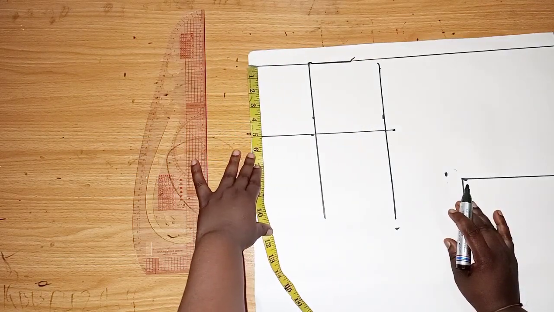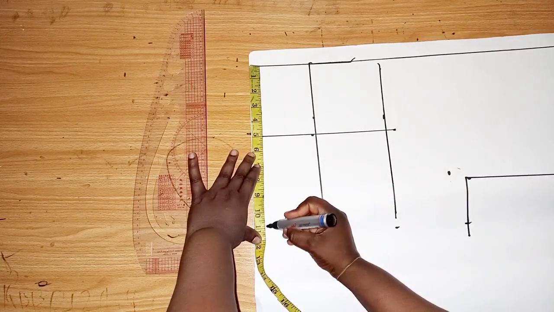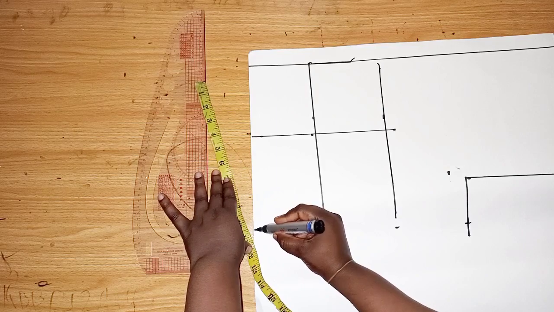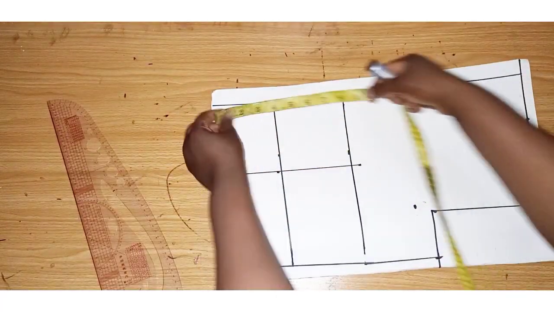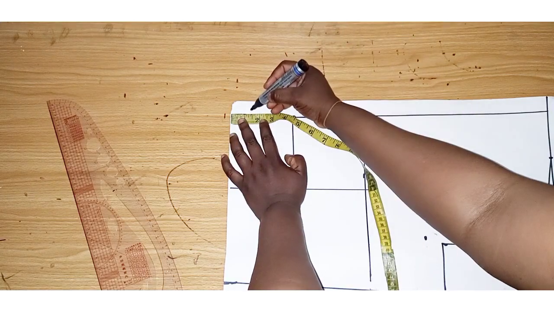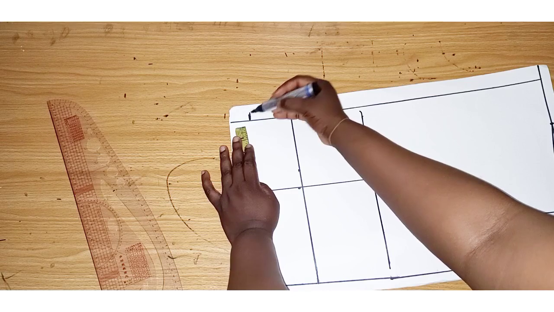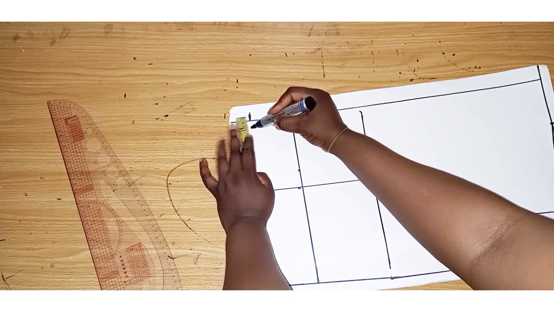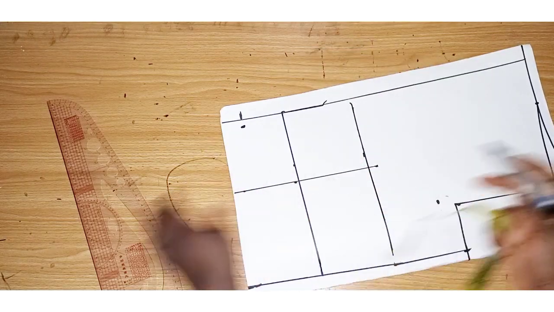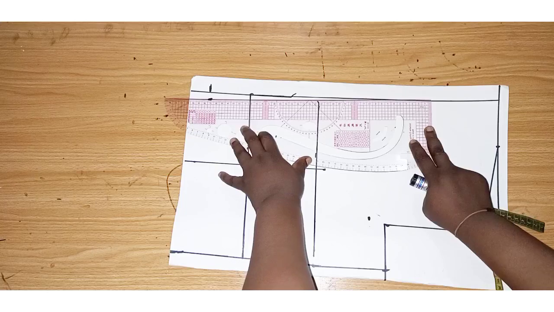Then my waistline is 11. So on this waistline, I'll come up by 1.5 inches here. This is what I'll be doing for my back shaping. So I will shape it in by half an inch on this part. I'll connect it to meet this zipper line from this half an inch to this line.